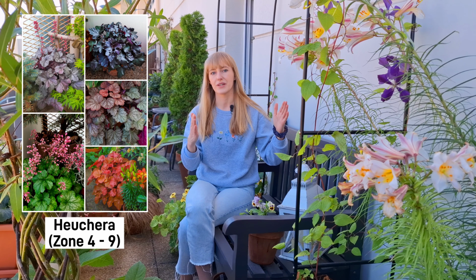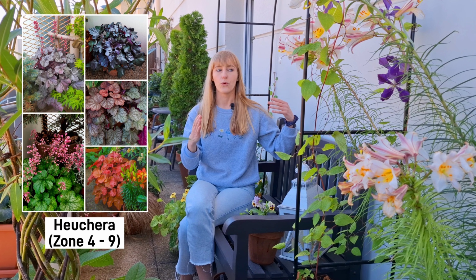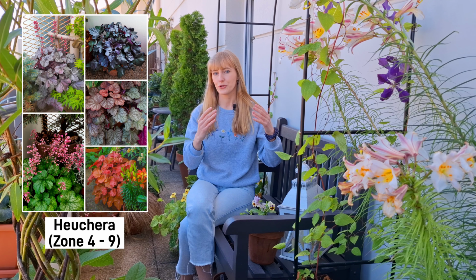But then there's also that upper zone, that's zone 9. And that means that in warmer climates above zone 9, winters are simply not cold enough, because many plants actually need that cold winter dormancy to slow down a little bit so that they can come back again next spring and perform beautifully in our garden.